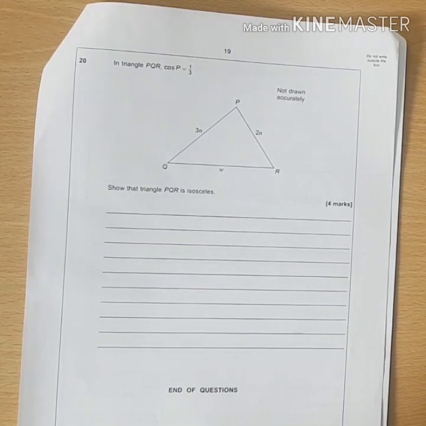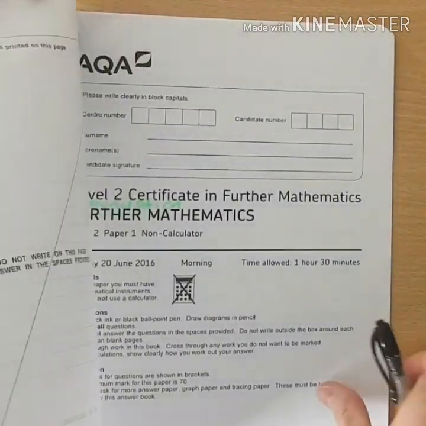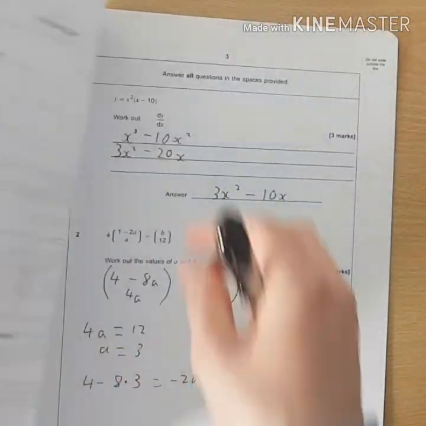We can do this by using the cosine rule, which I will remind you of, which was at the beginning of the paper.